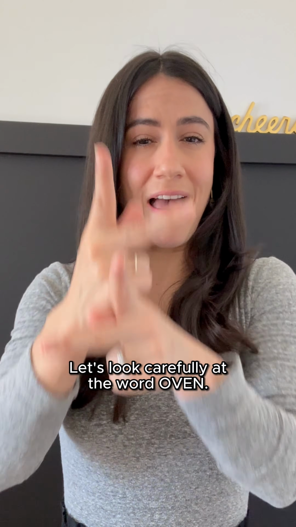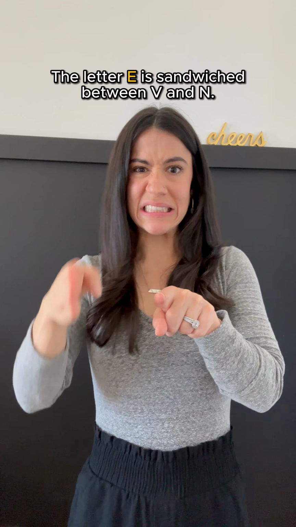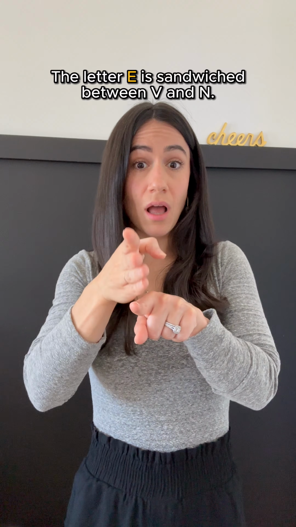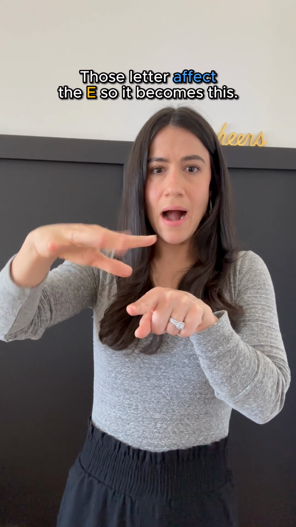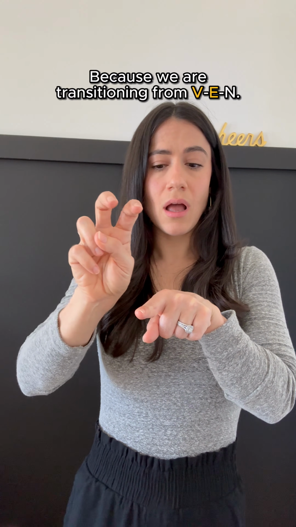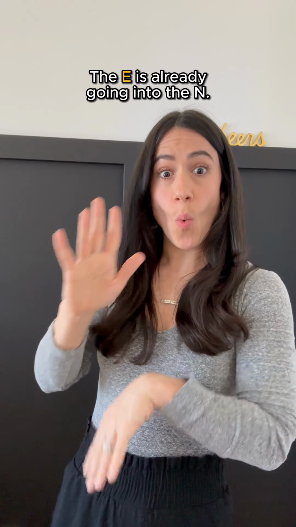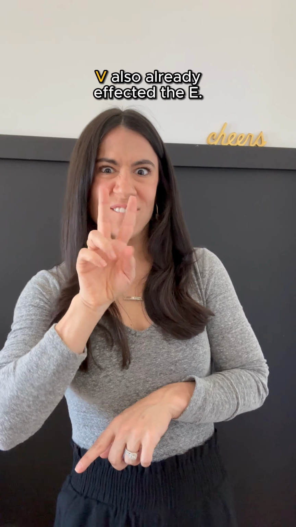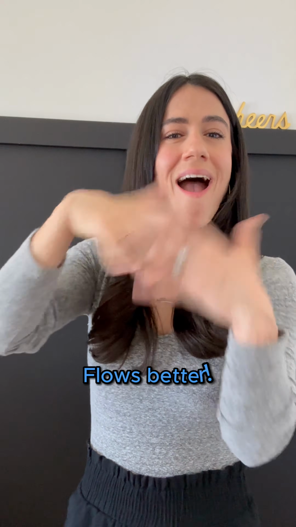Why? Let's look carefully at the word oven. The letter E is sandwiched between V and N. Those letters affect the E, so it becomes this, because we are transitioning from V to E to N. The E is already going into the N. V also already affected the E, so it becomes this. O to V to E to N flows better.